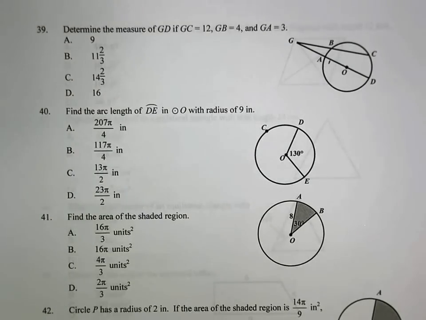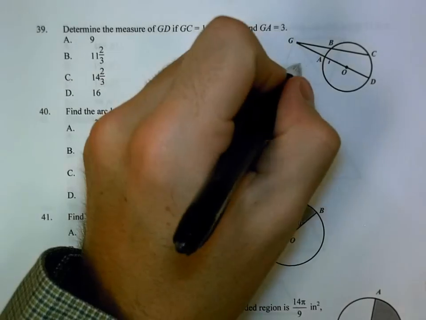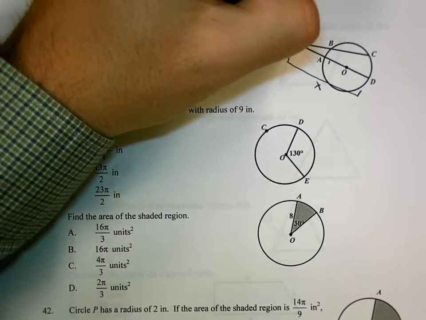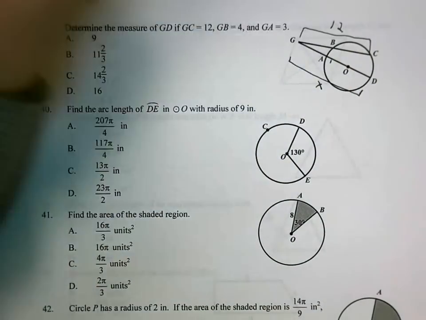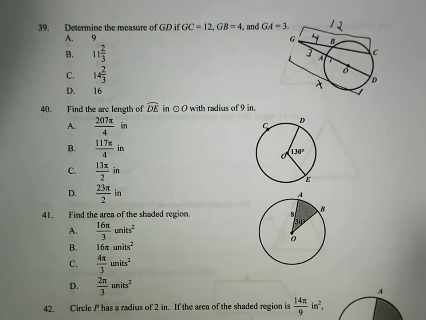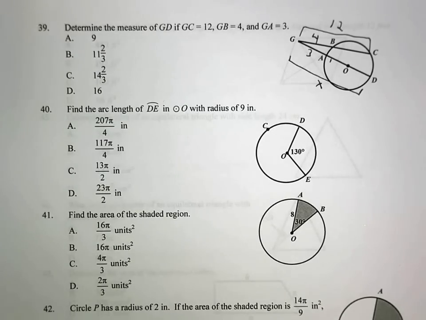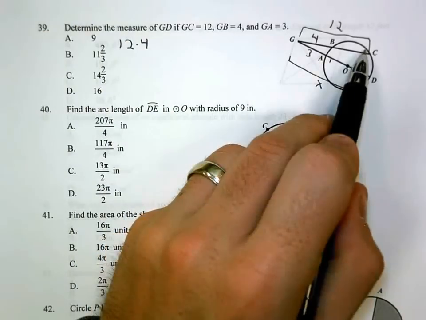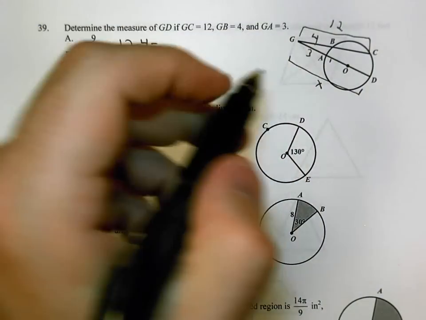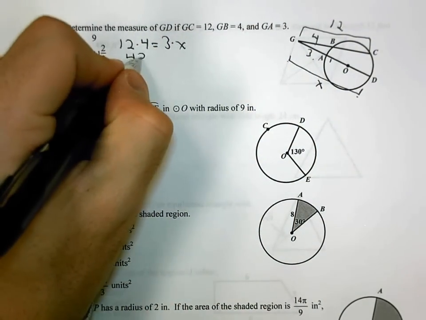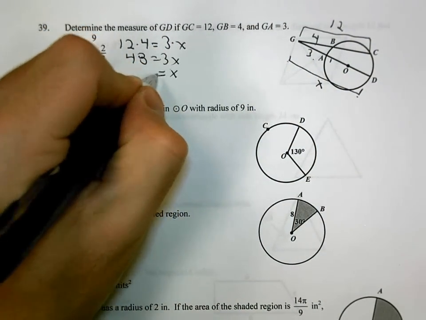For 39, we're looking for GD. Let's just put an X there and see what we have. GC is 12, GB is 4, GA is 3. This is a problem where we're looking at secants. In this problem, it's the secant, the entire segment, times the external, the outside. We can set them equal. So I'm going to say 12 times 4, the entire line times the outside is equal to the entire line times the outside. It becomes 48 equals 3x, and we get x is 16.